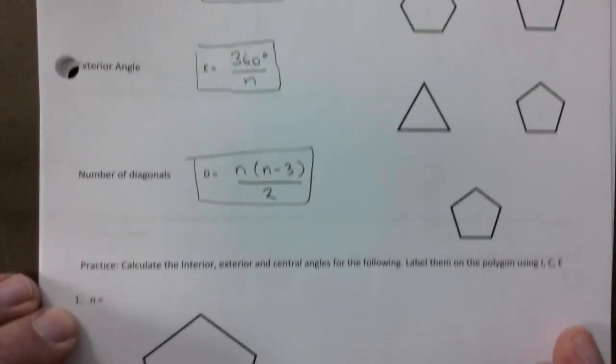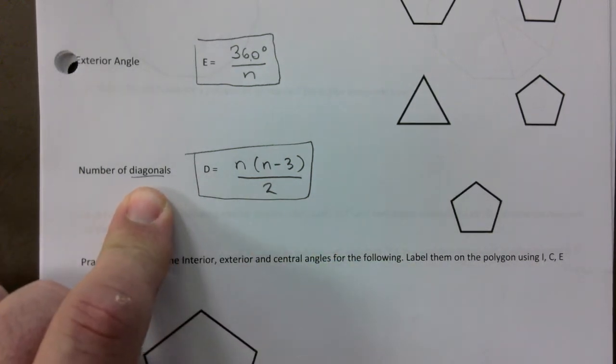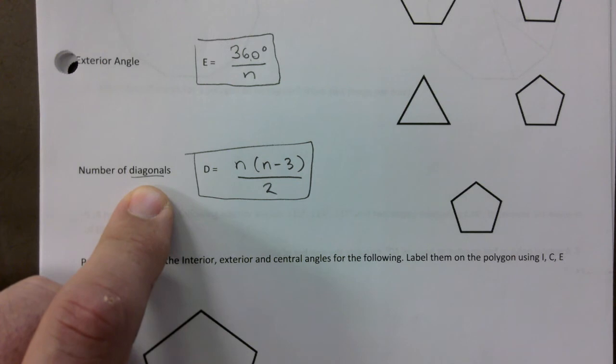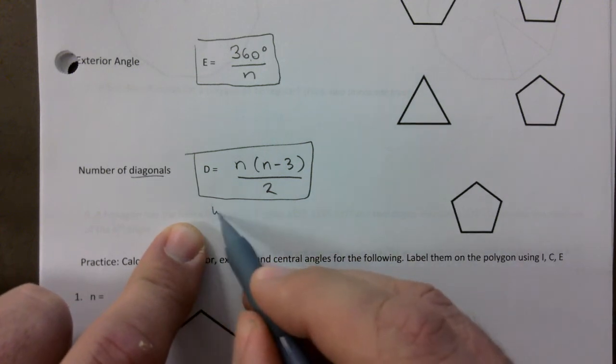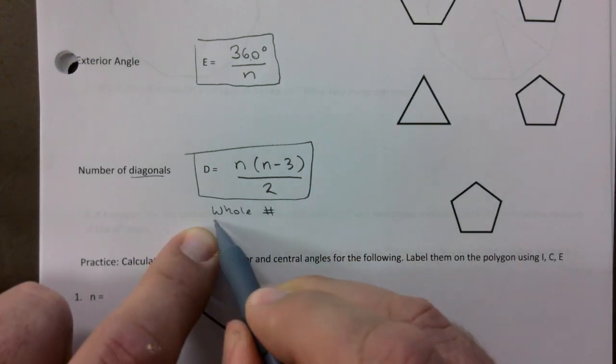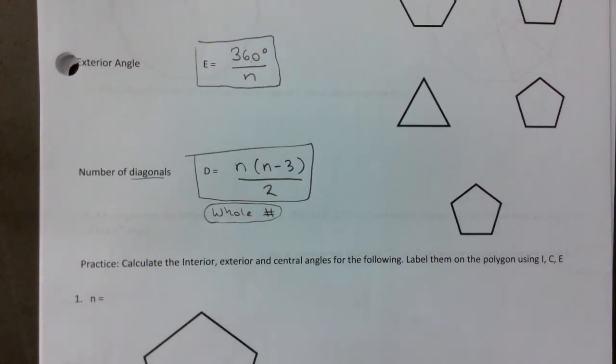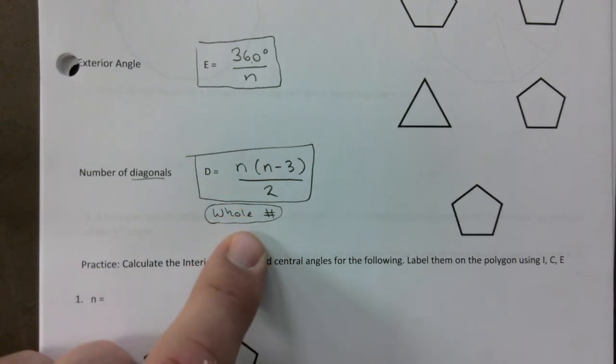Sorry, you can't see that, right? This is how you find the diagonals. And I will draw that in a bit on each of these shapes that you see there. Whole number. This is always going to give you a whole number. If you're trying to figure out the diagonals and you get a decimal, you made a mistake. You've got to go back. Okay, very important.